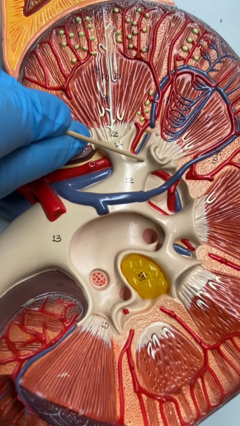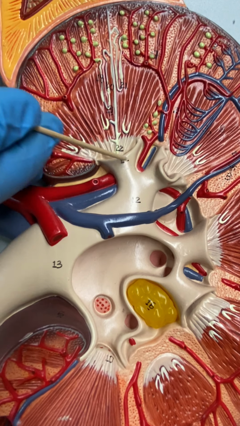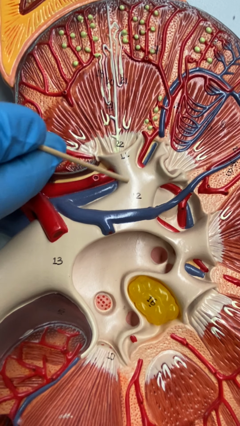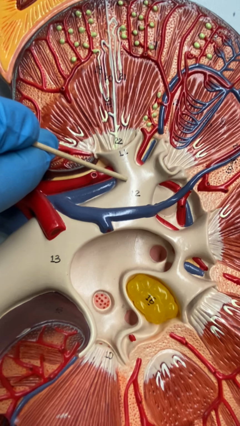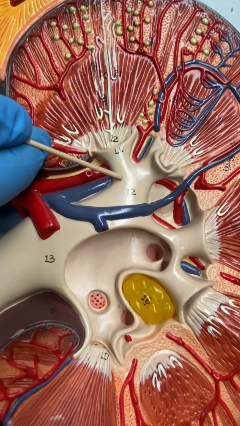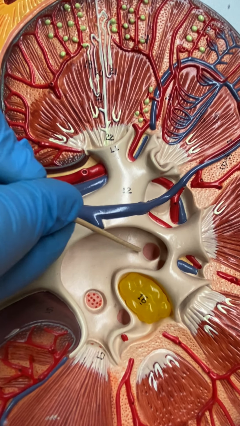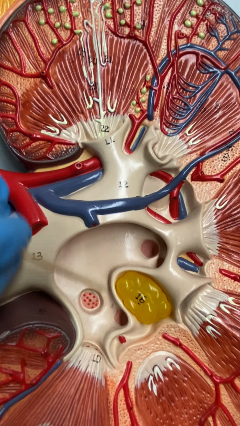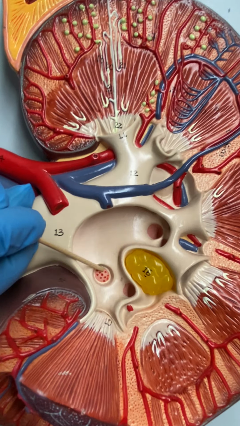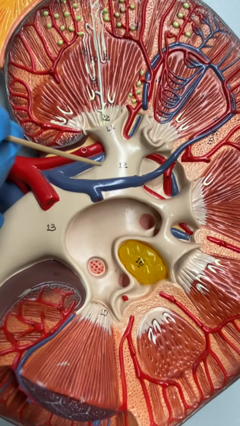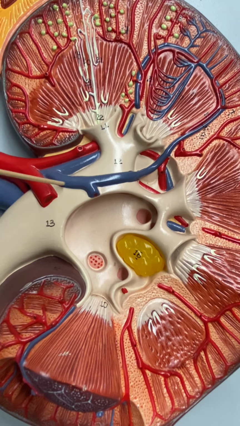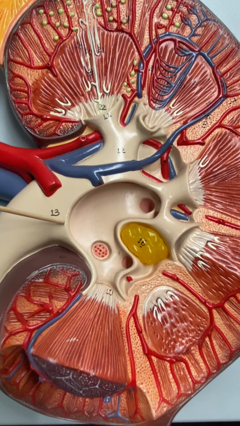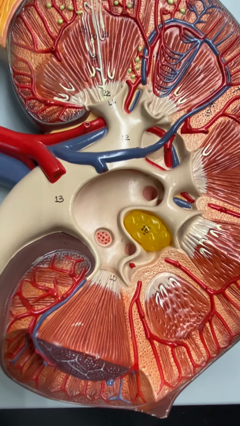The two minor calyces in this case are merging together to form a larger tube called the major calyx. Now I have a major calyx here, and one here. When these major calyces merge together, they're emptying into this larger area right here called the renal pelvis.